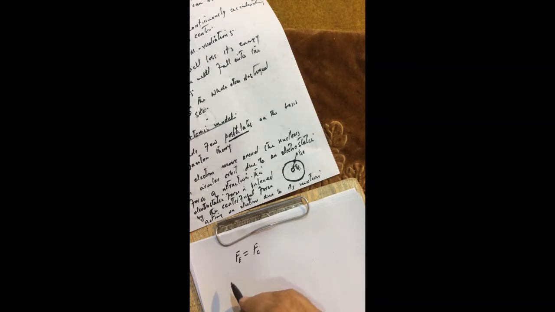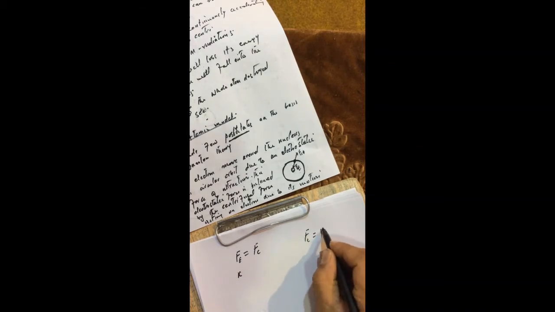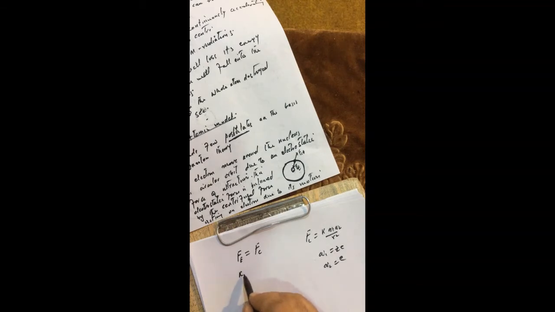And we know that the electric force, or the Coulomb force, is K Q1 Q2 over R square. Here Q1 is the charge of the nucleus, which is Ze, and Q2 is the charge of the electron, which is e, and distance is R. So we have K Ze e divided by R square, which is equal to the centrifugal force, mv square over R. This is the first postulate of Bohr theory.